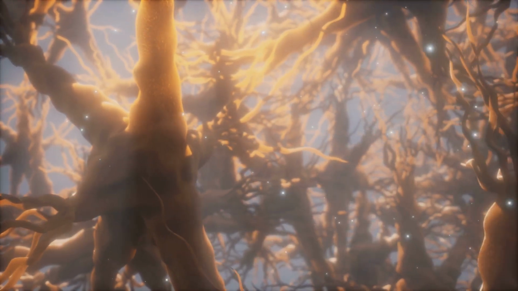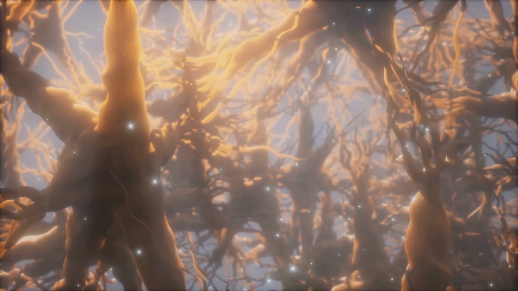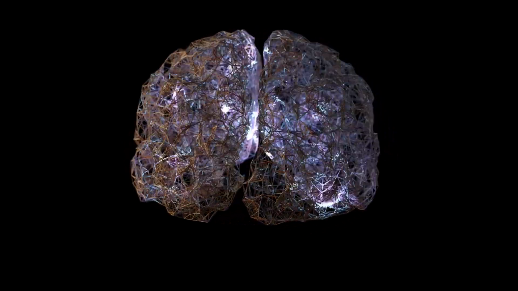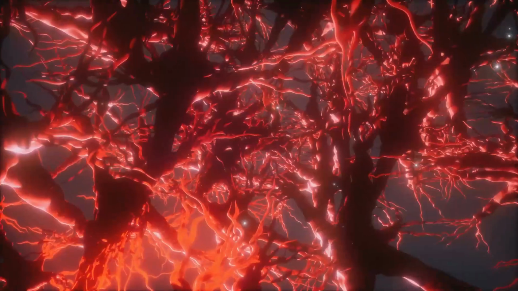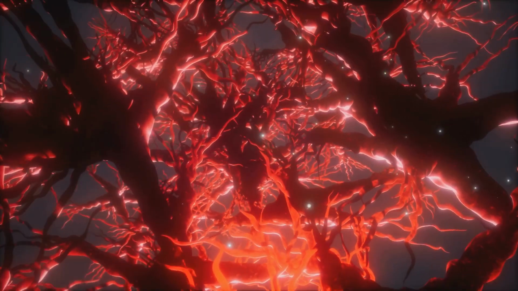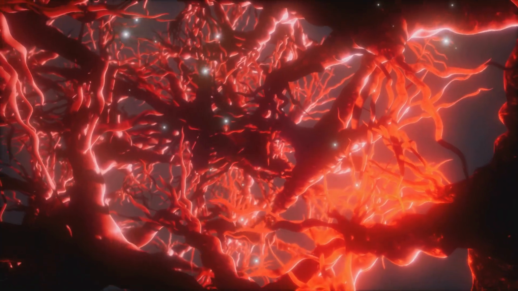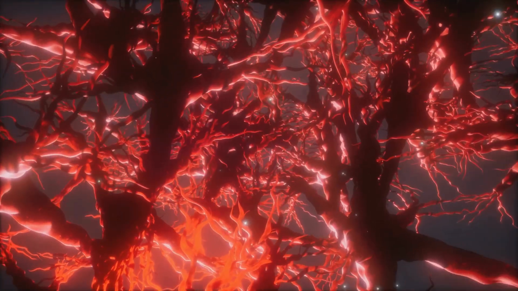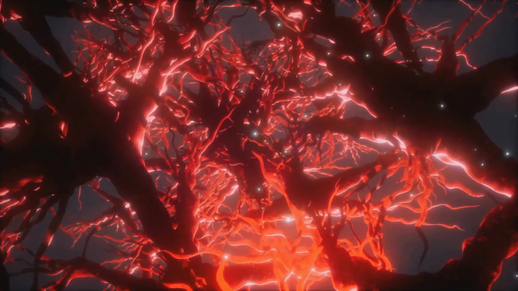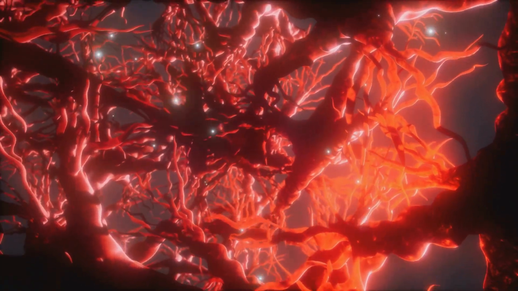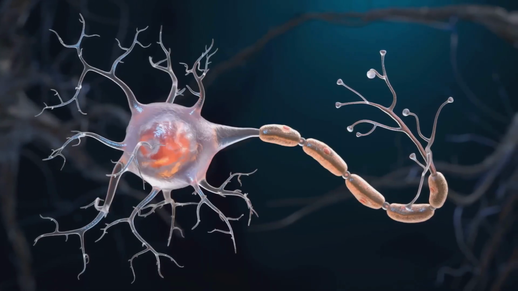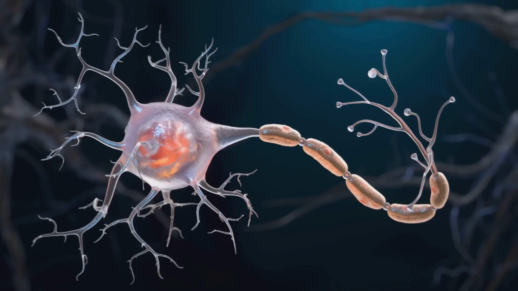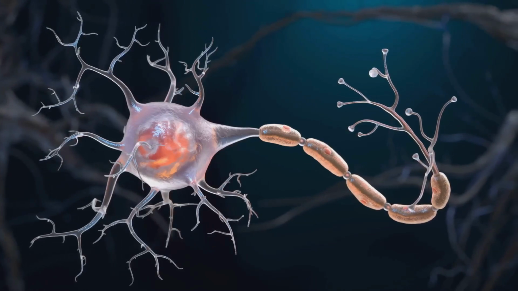When a neuron is stimulated, its resting state can be disturbed. Incoming signals from other neurons can cause small, localized changes in the membrane potential. An excitatory postsynaptic potential, or EPSP, makes the inside of the membrane slightly less negative. This is called depolarization, and brings it closer to the threshold for firing. An inhibitory postsynaptic potential, or IPSP, makes it more negative or hyperpolarized, moving it further from the threshold.